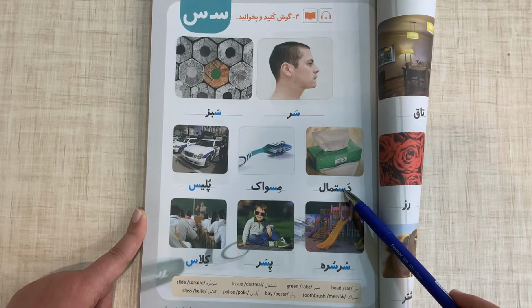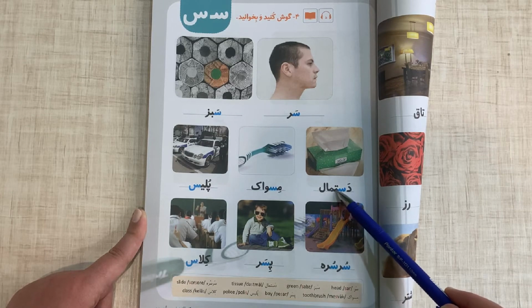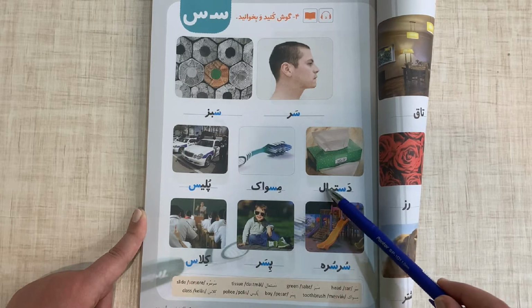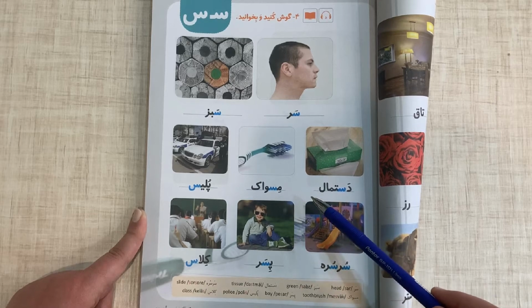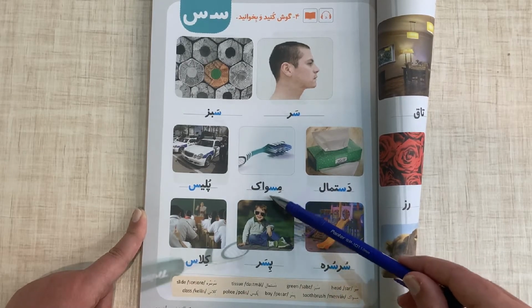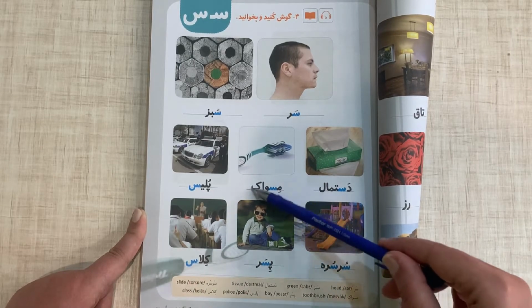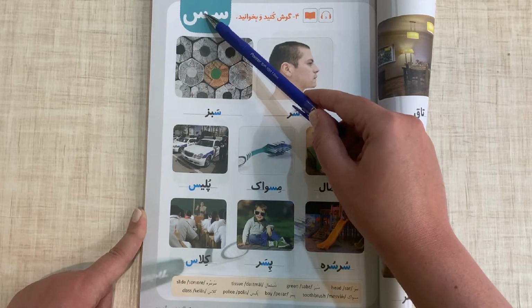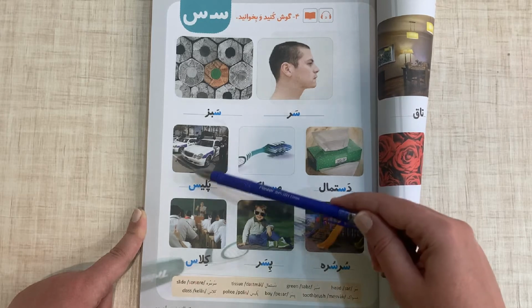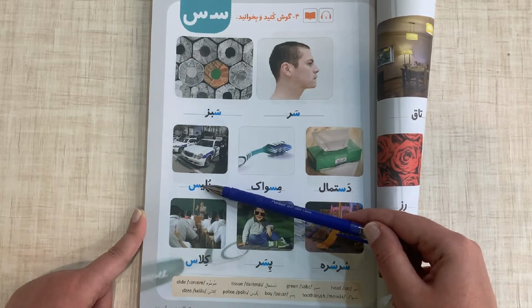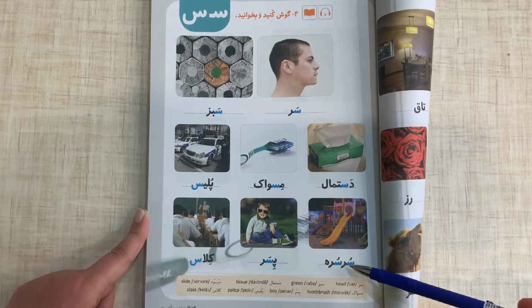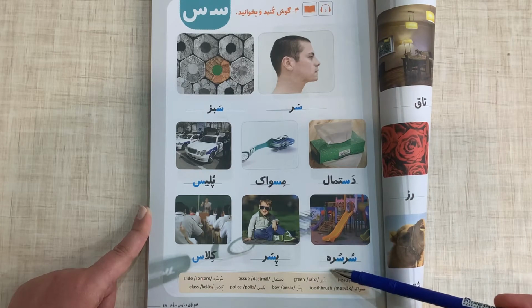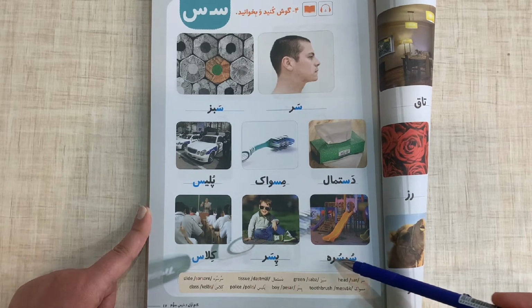In the middle, dastmal. It is connected to the t sound. Miswak in the middle. Police is this version. At the end, it is connected to another letter. Sur, sore.